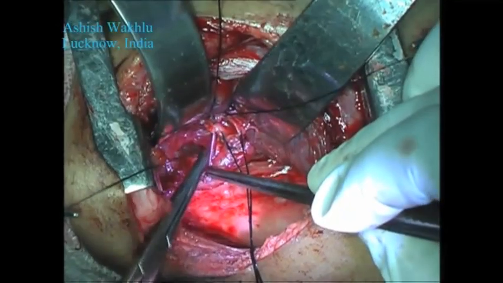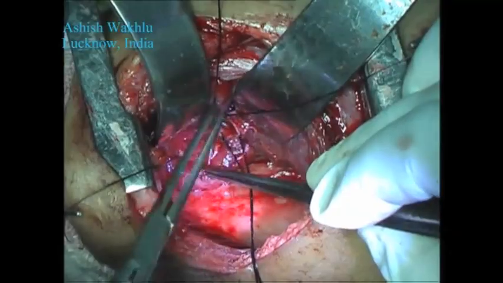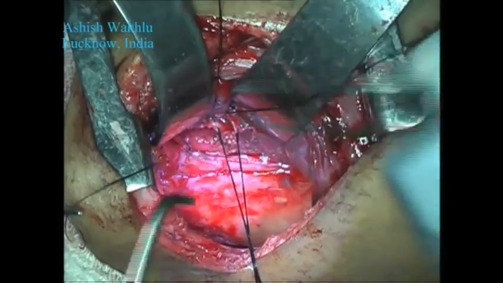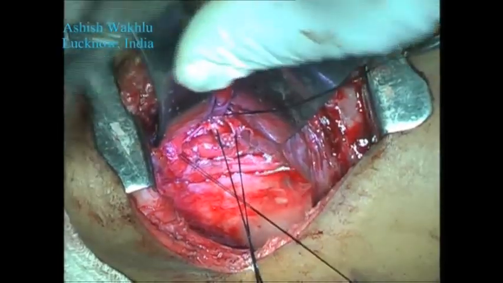Just clearing away a little more of the fibrotic tissue which is holding up the stump to get a bit more length for an easier anastomosis.